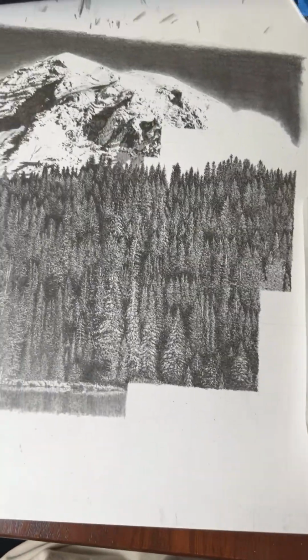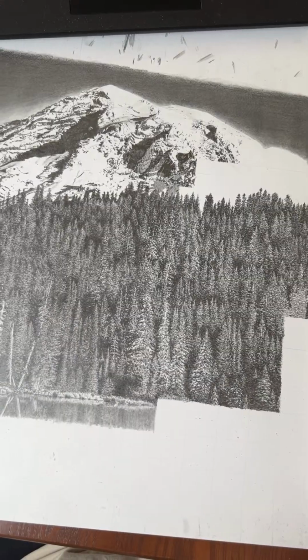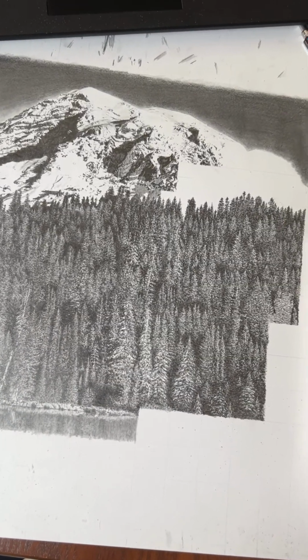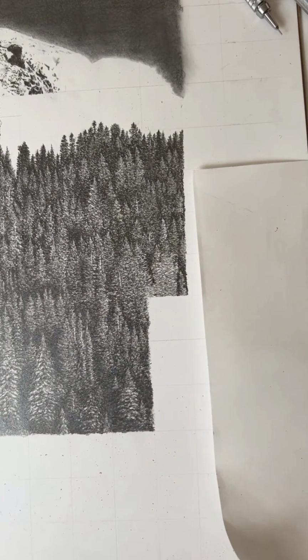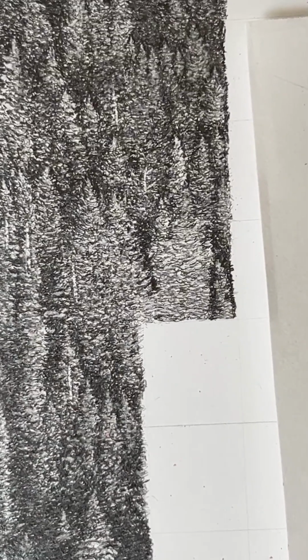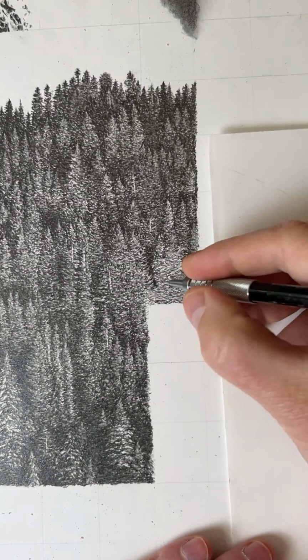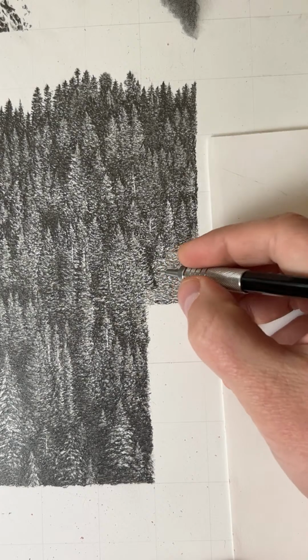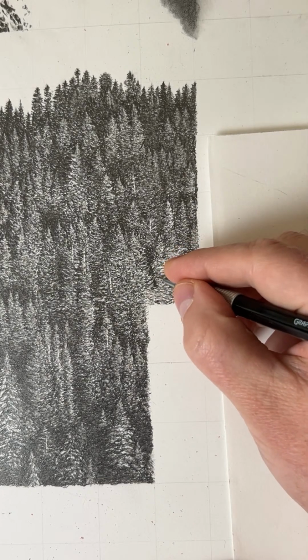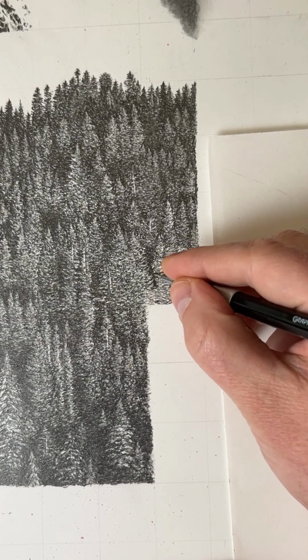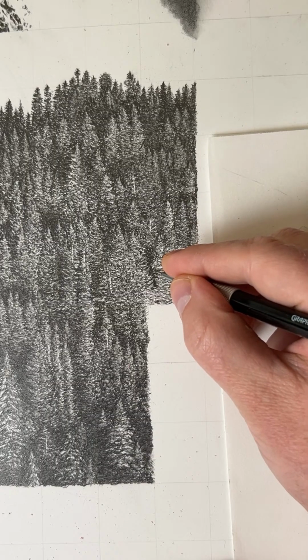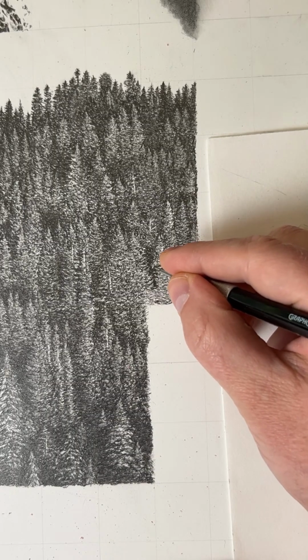How do you draw so good? That's practice. Practice and patience. Of the two, I would say patience is maybe more important than practice. Well, no, I wouldn't say that. They go hand in hand.